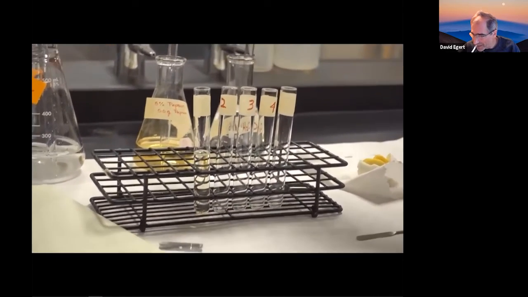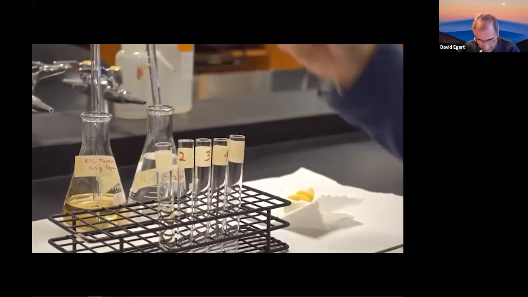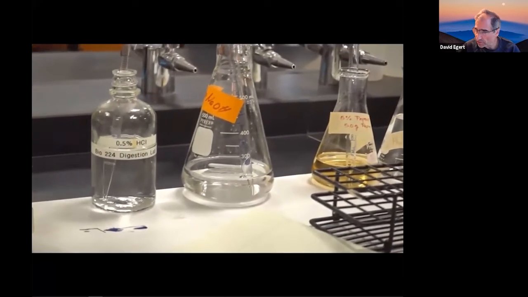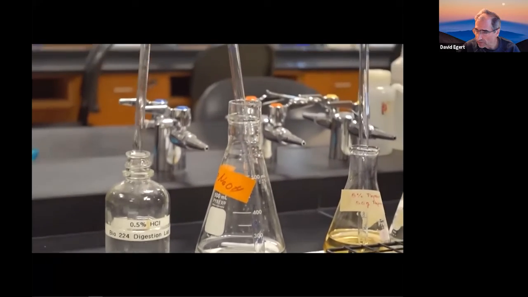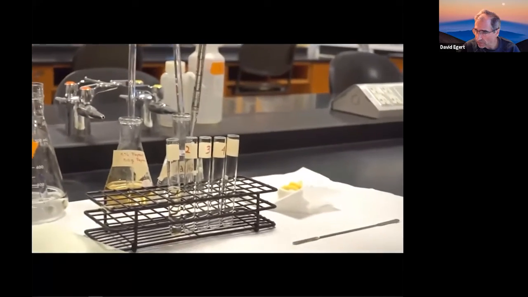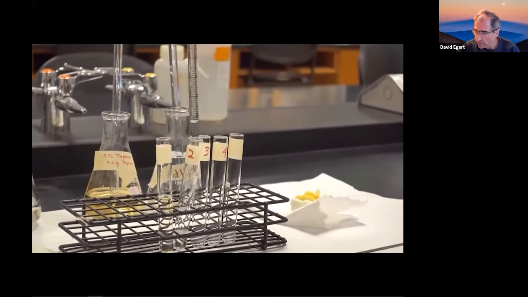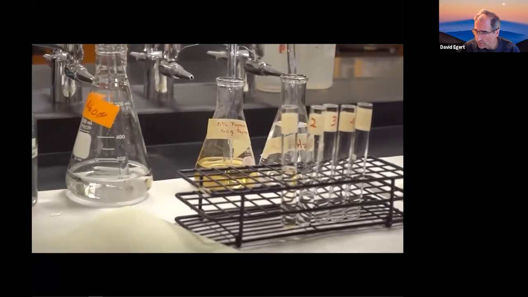Then test tube 2 will have 5 mils of 0.5% hydrochloric acid. Tube 2, along with 5 mils of water.